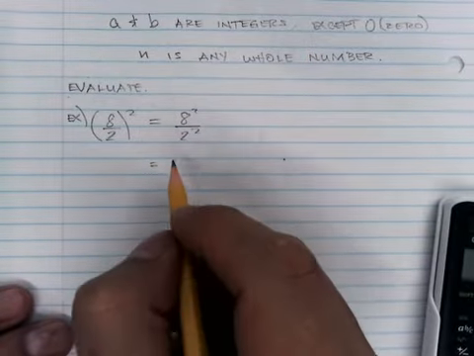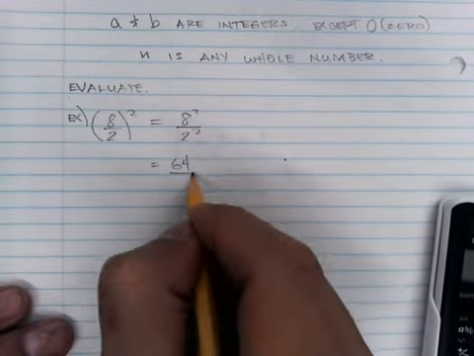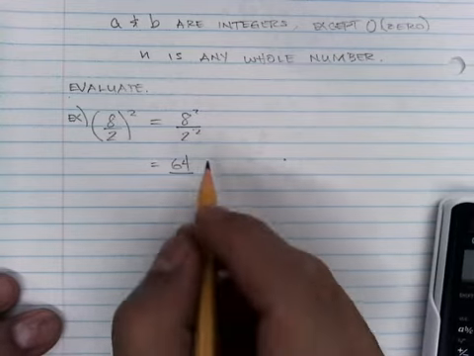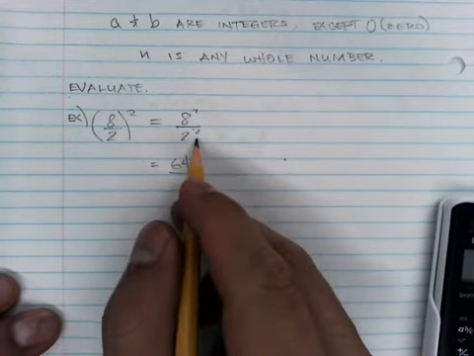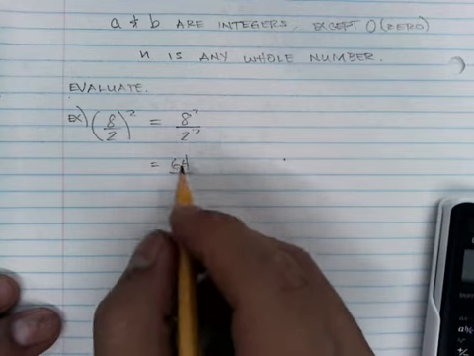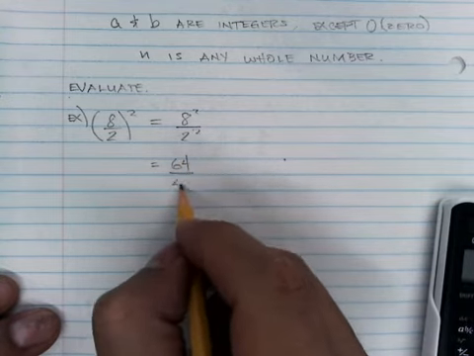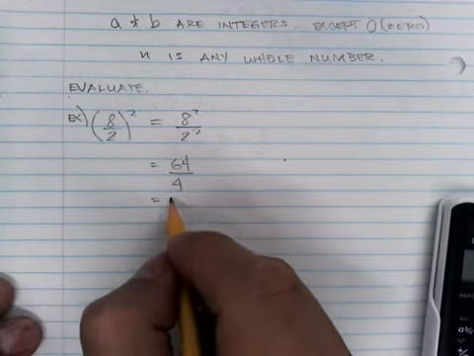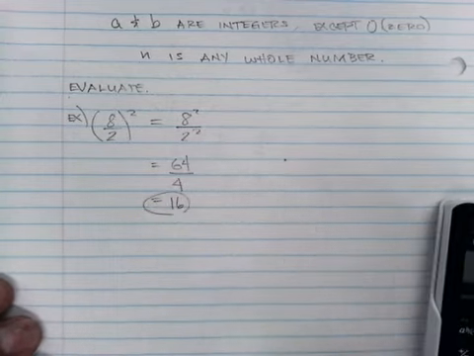I got 64. That's just demonstrating how to use these buttons on your calculator. And 2 squared, I guess we don't need the calculator for, that's equal to 4. And finally, 64 divided by 4 is 16.